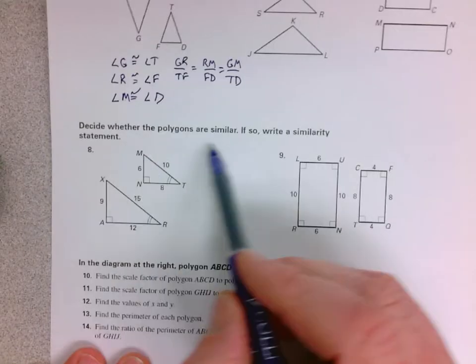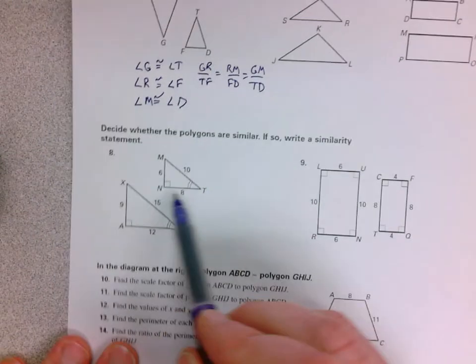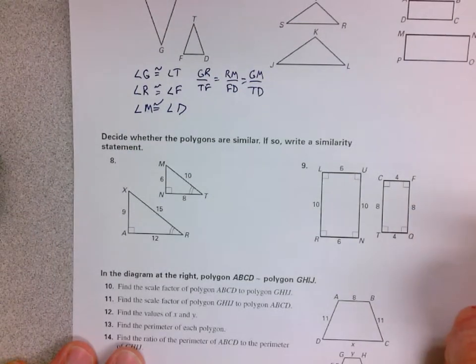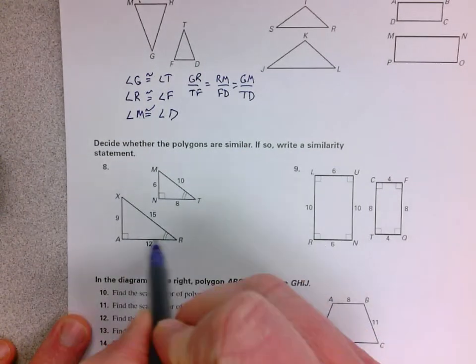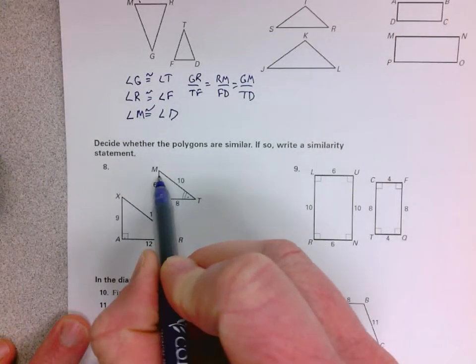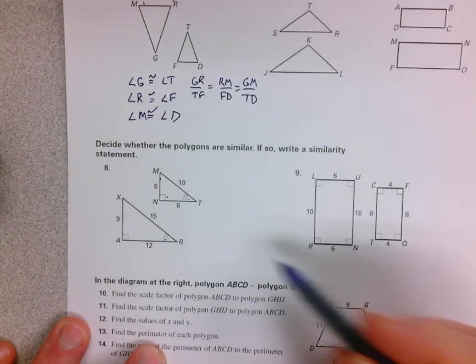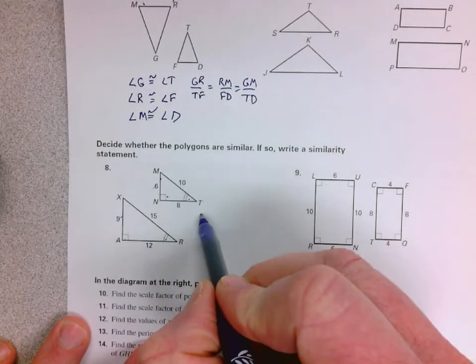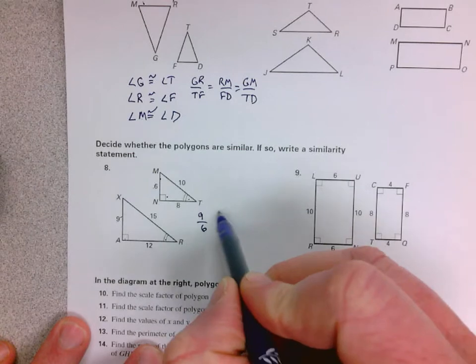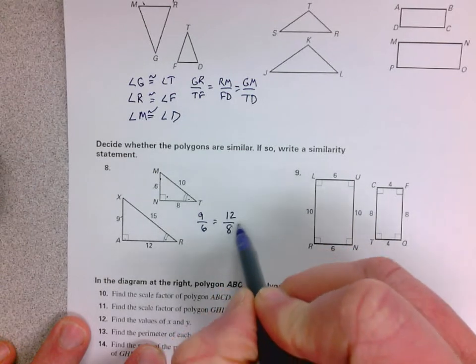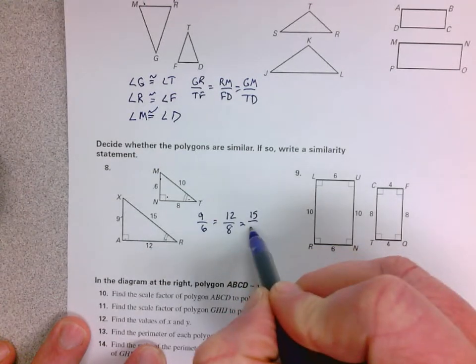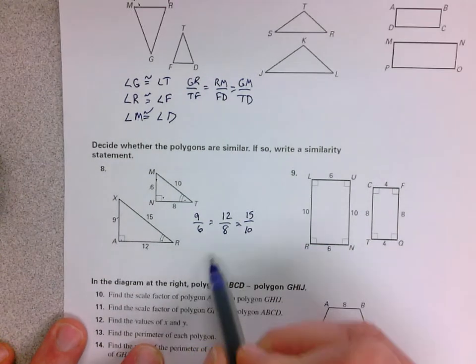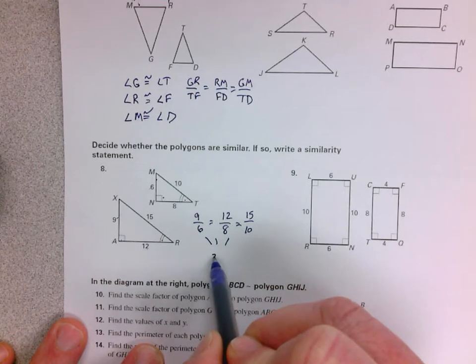Determine whether the polygons are similar. If so, write a similarity statement. They have to have congruent angles and sides proportional. So I know if these two angles are equal, then the third is equal by the third angle theorem. So now I'm just going to see, are the sides proportional? 9 over 6, 12 over 8, and 15 over 10. Those all reduce to 3 over 2. So the scale factor is 3 over 2.